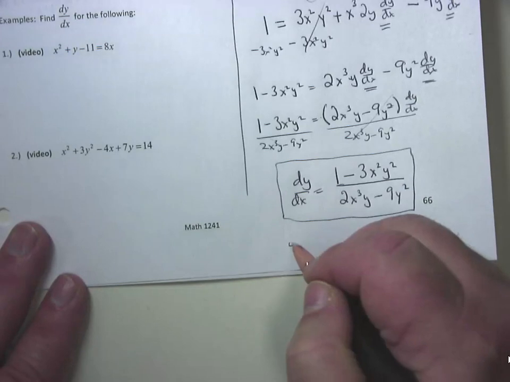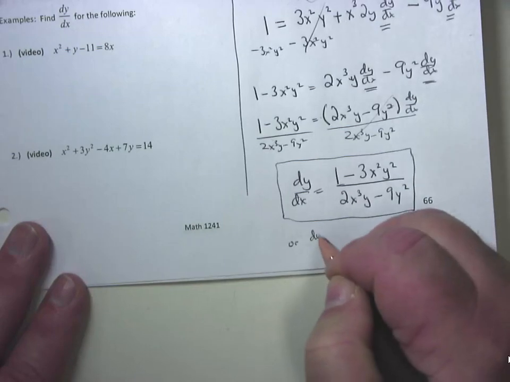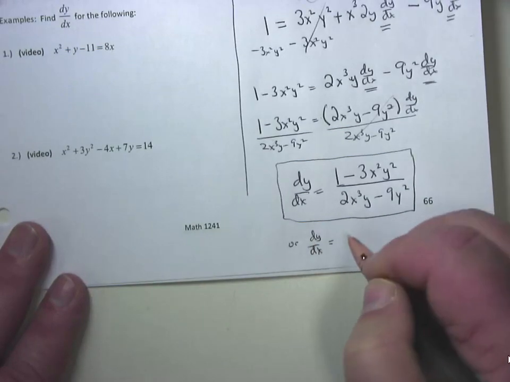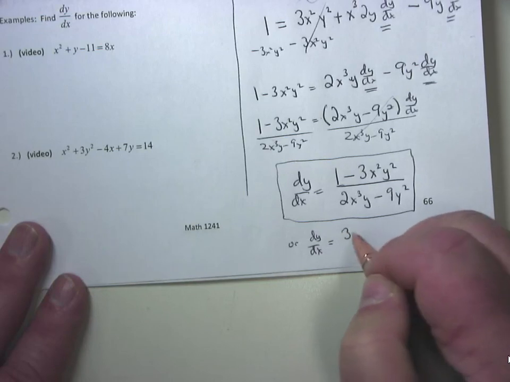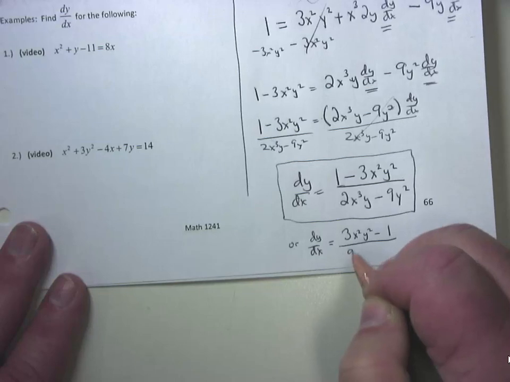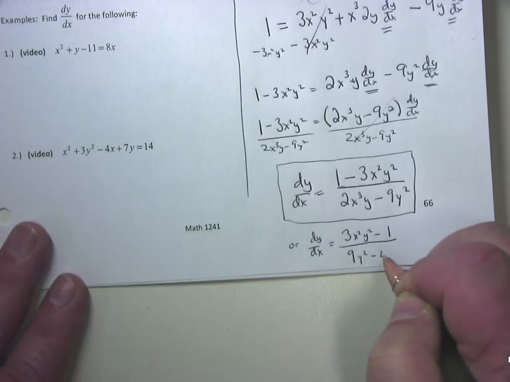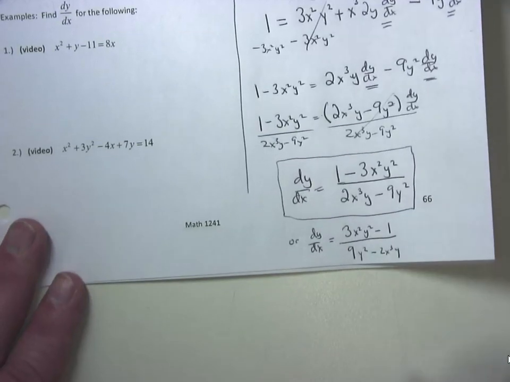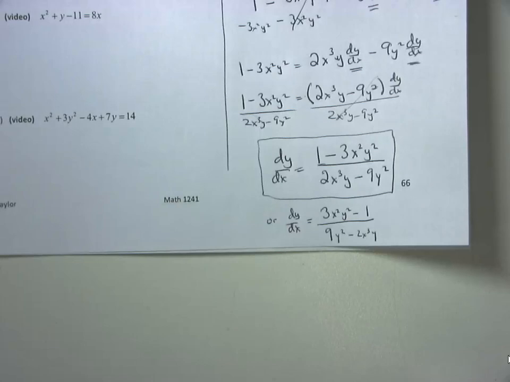What's another way I could have written this guy? Or dy over dx is equal to 3x squared y squared minus 1 divided by 9y squared minus 2x cubed y. That would have been the answer that they would have put on the multiple choice, just to see if you actually can figure out the math. What did I do? What did I do from the first one to get the second one?